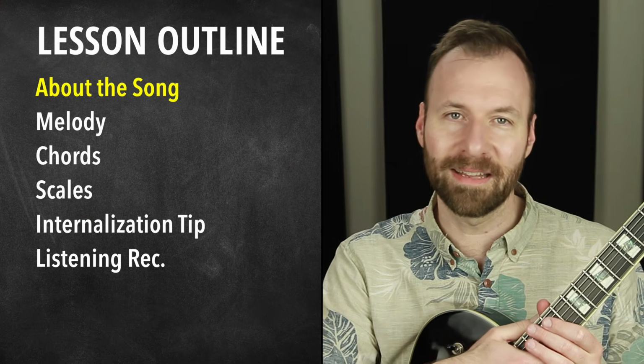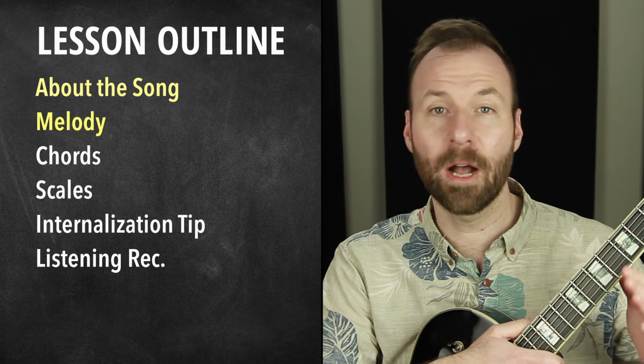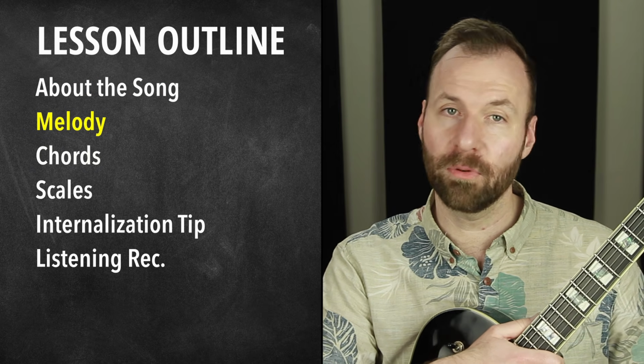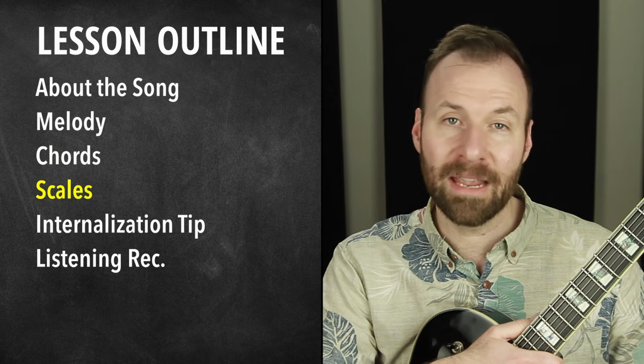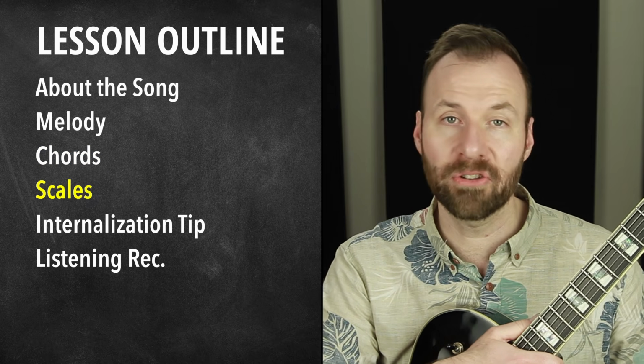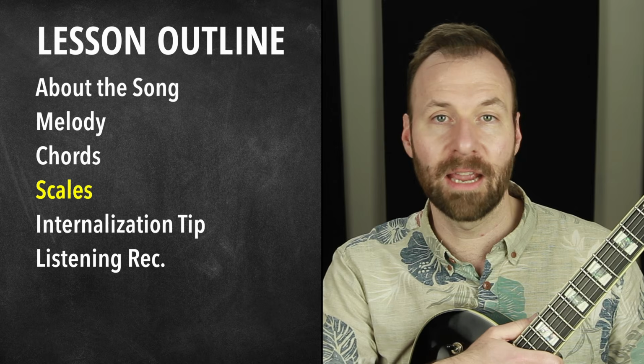Here's what we're going to cover in this lesson. I'll tell you about the song, I'll play the melody with tab on the screen for you, I'll show you two versions of the chords you can play, I'll teach you the scales you can use to improvise over the whole progression, all with demonstrations and scale diagrams on the screen.